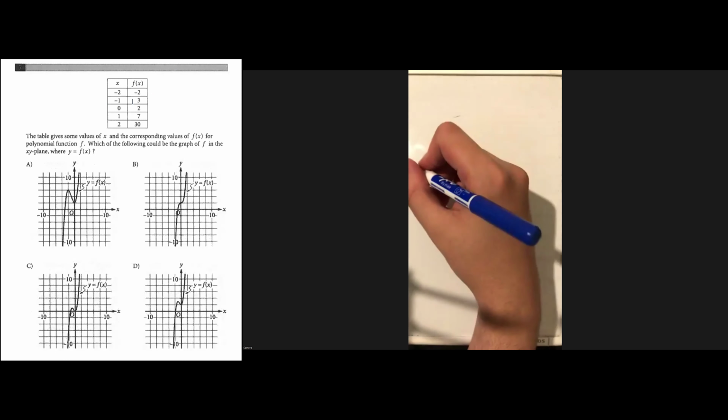Okay, so for this one, we kind of just have to match the graph to the table. So at x equals, I'm just going to write down the 4 answer choices. We have A, B, C, and D. And so for this one, at x equals 0, f of x equals 2. So first we have to check the scale.